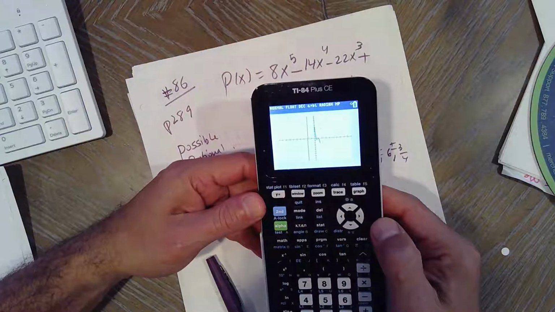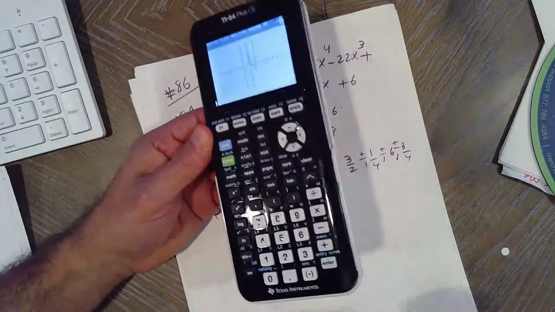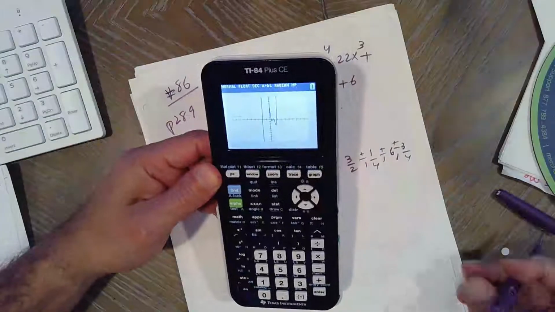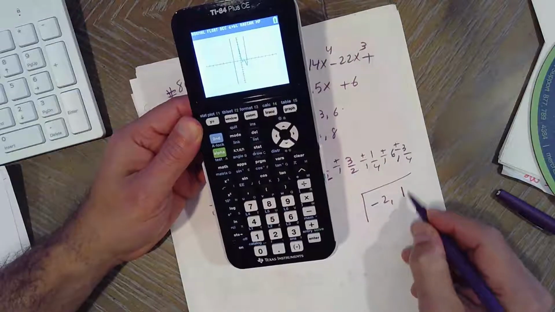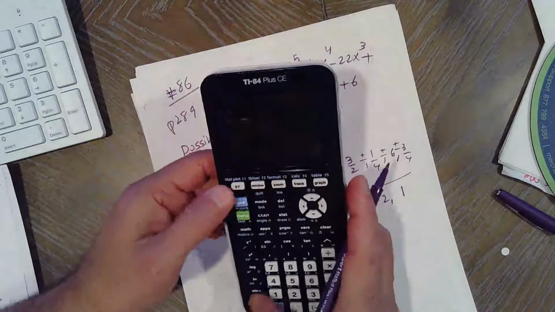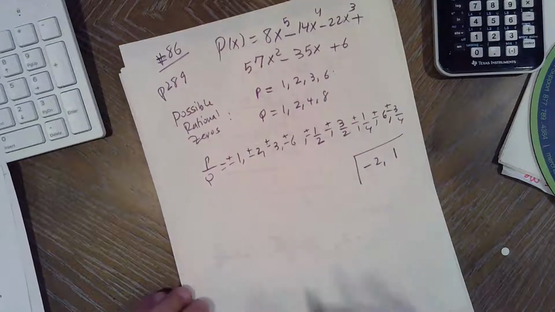Well, it looks like negative 2 and 1. Negative 2 has odd multiplicity and 1 looks like it has an even multiplicity. So 1 maybe appears more than once. Okay, so let's start with negative 2.